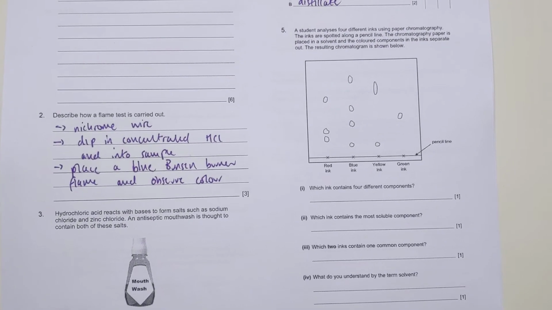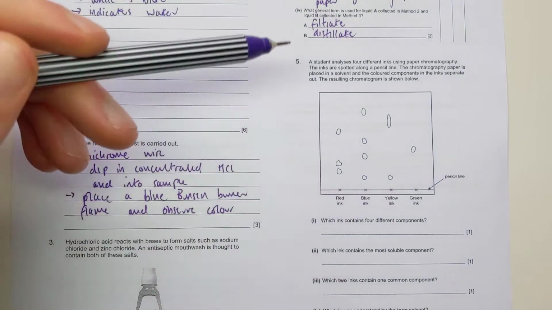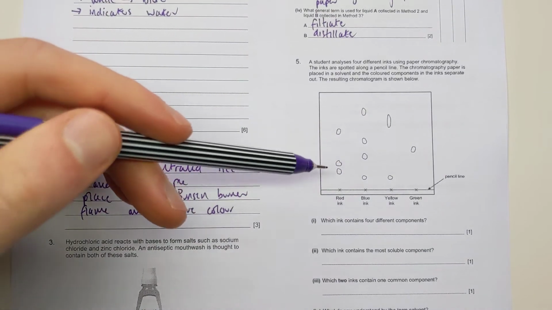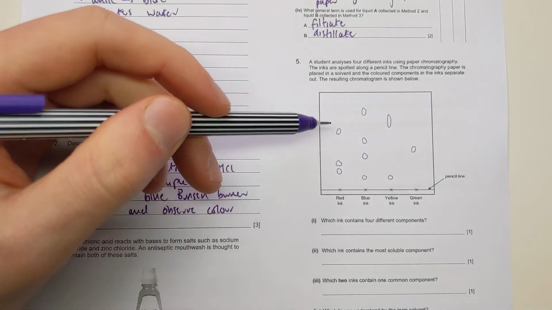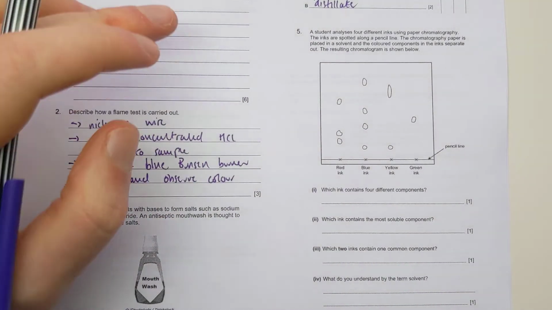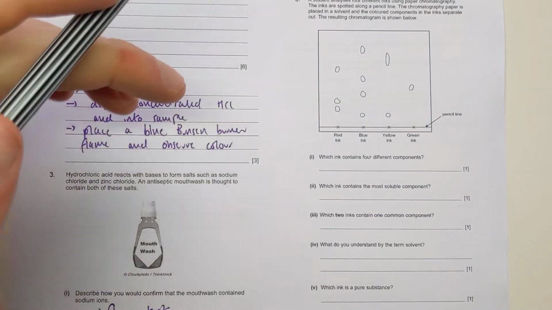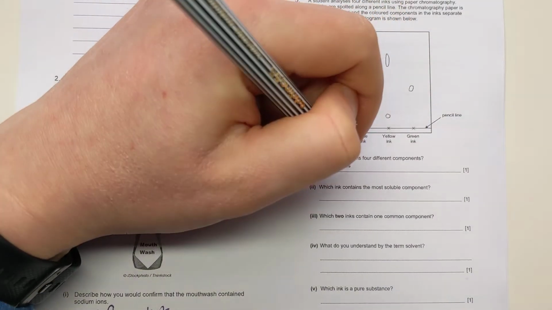Question 5, about chromatography. So it gives you a result from a chromatography experiment. In this question, you're not asking for RF values, but just be aware that that could be something that could come up in an exam. You could have to measure the distance travelled by the spots and distance travelled by the solvent to work out RF, but not in this one. Which ink contains 4 different compounds? Again, you're looking for 4 compounds, you have 4 spots, so 1, 2, 3, 4 must be blue ink.